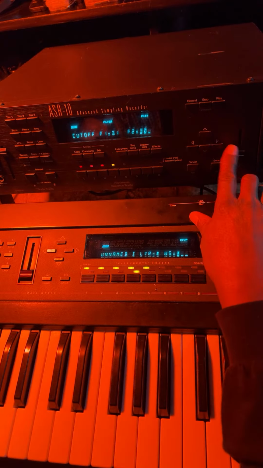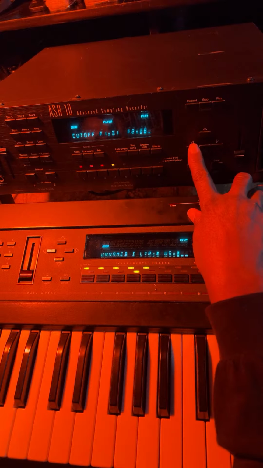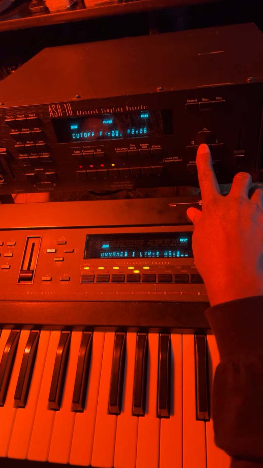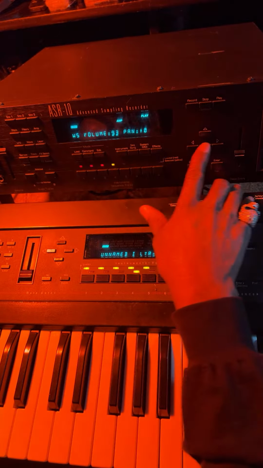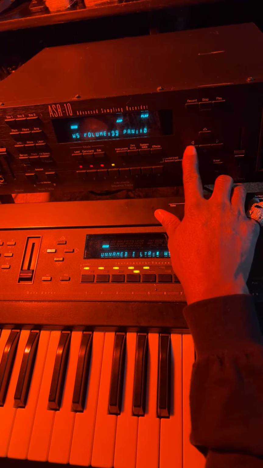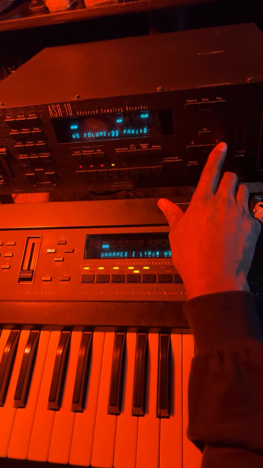That shit knocking, bro. I'm gonna leave it right there. And then I can go into the edit and turn it up a little bit. I already boosted, so I ain't got no more boost. I can normalize it, but I ain't gonna normalize it.